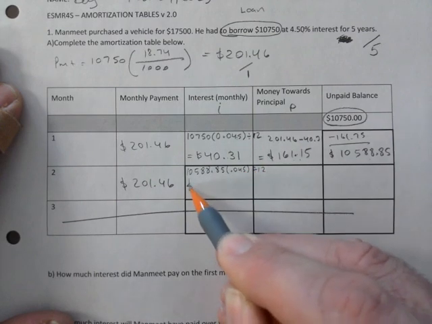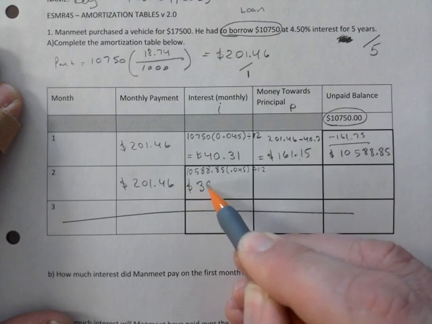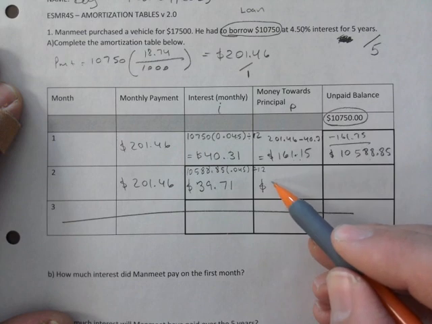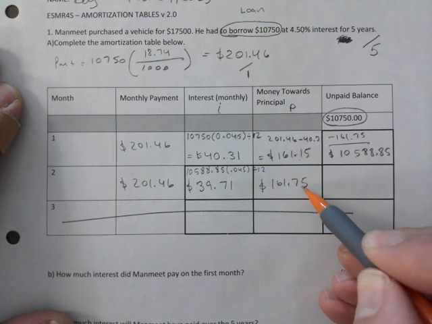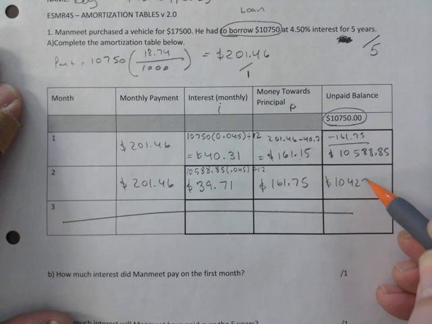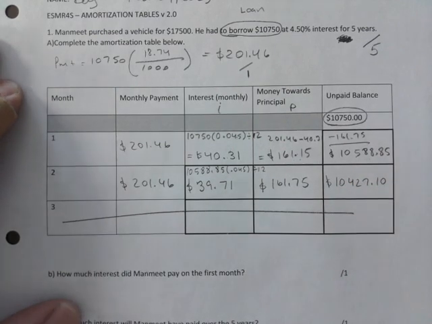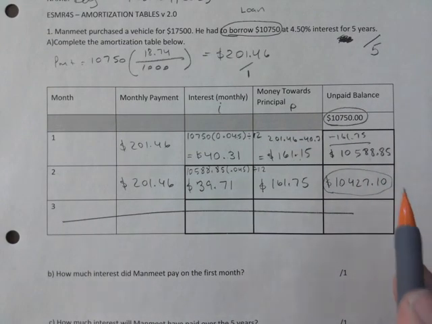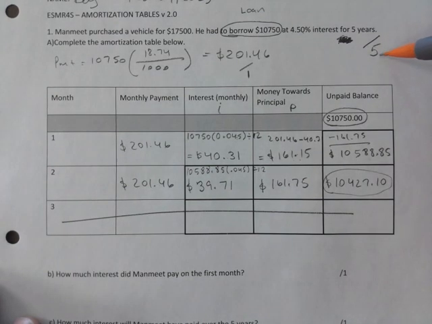Sorry, I'm using up some space there. 39.71 should be the interest. And then this cell should be 161.75. And then this cell should be 10,427.10. If this is the number you have here, and you have all dollar signs, everything has dollar signs, it's rounded to 2 decimals, it's beautiful, you get 5 out of 5, right away. That's it. It's as simple as that.